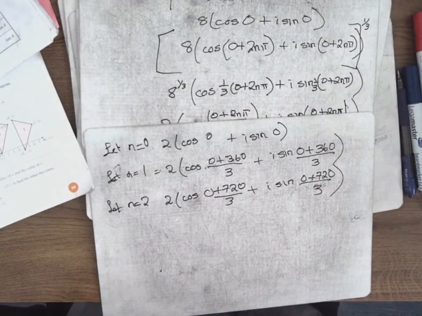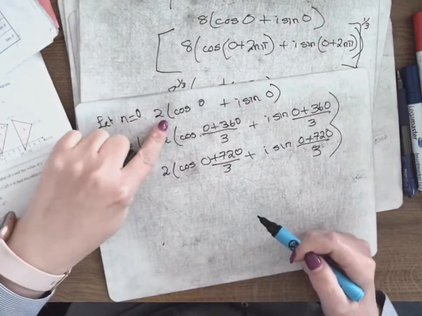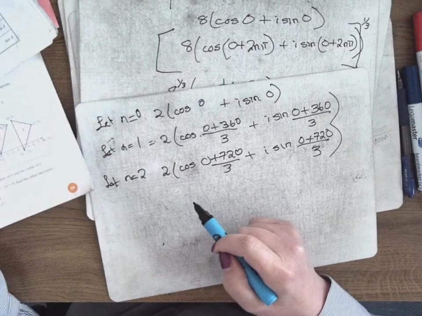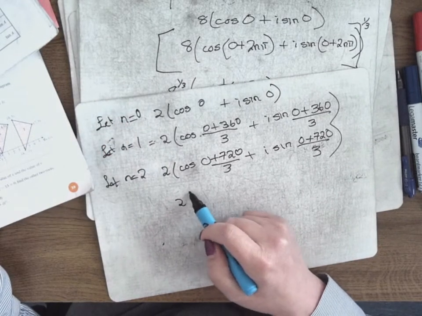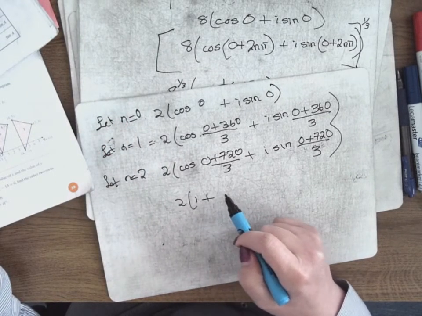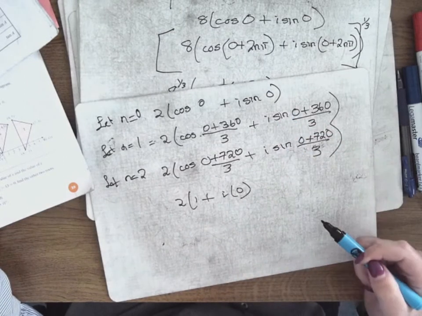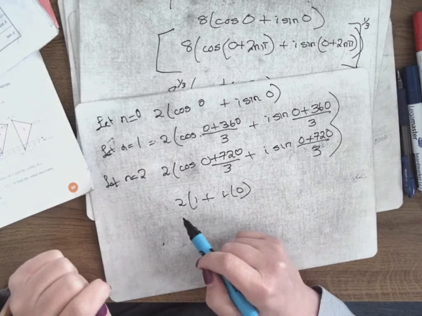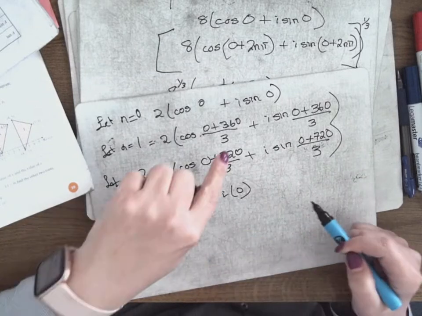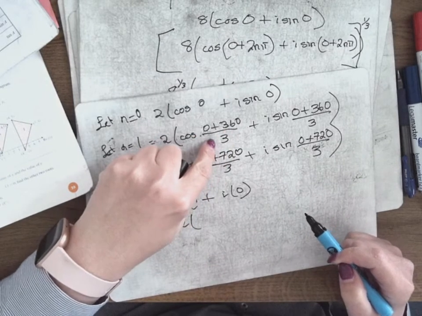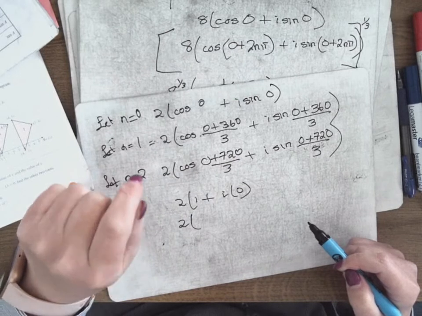So we're getting up here, the first answer, 2 times you get cos of 0. Cos of 0 is 1, and sine of 0 is 0. That's your top answer. Then here we're getting 2 times, this would be 360 over 3, so you're getting cos of 120.